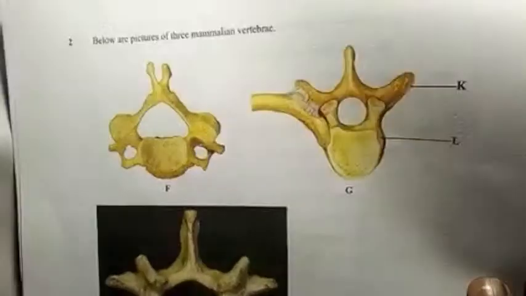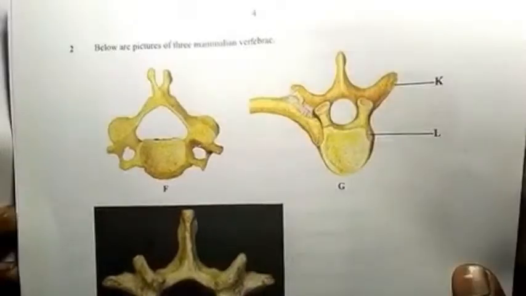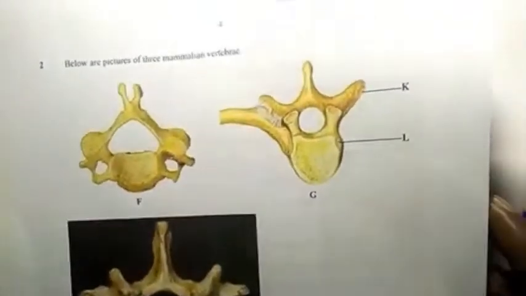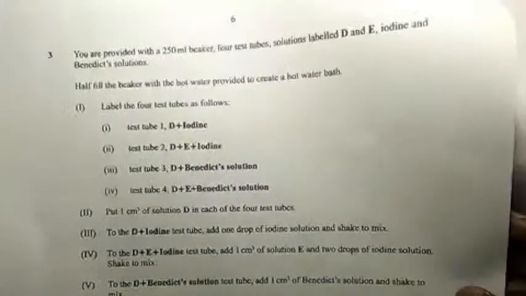The second question is from bones. You are required to study them and see the question you are given. Identify the question carefully, and lastly, question 3. Question 3 is for food test. As you see, you are provided with solution D, 4 test tubes, iodine and Benedict solution.